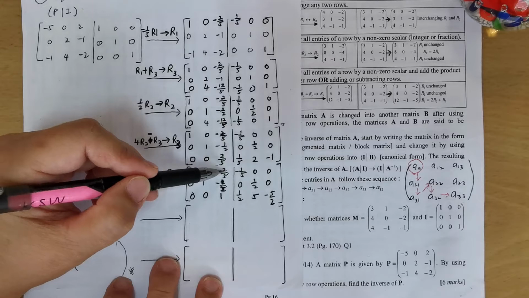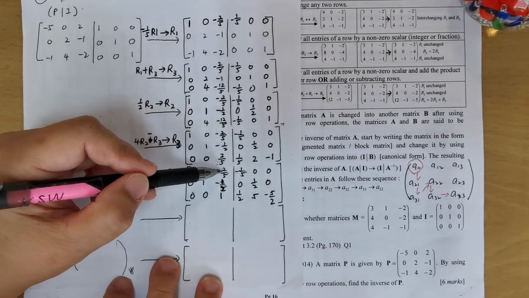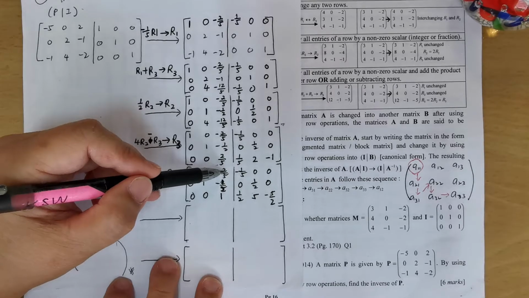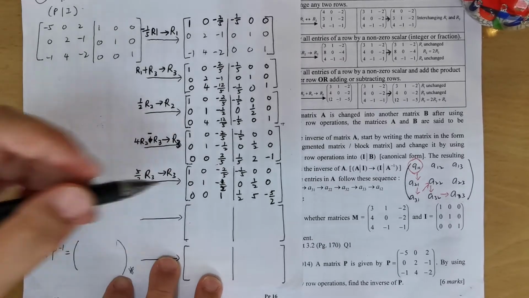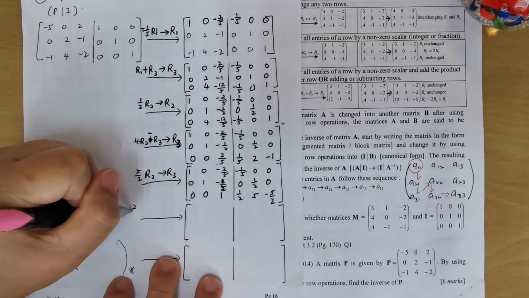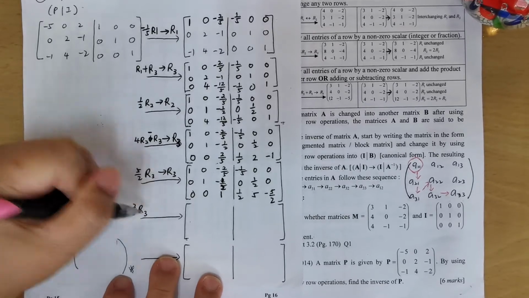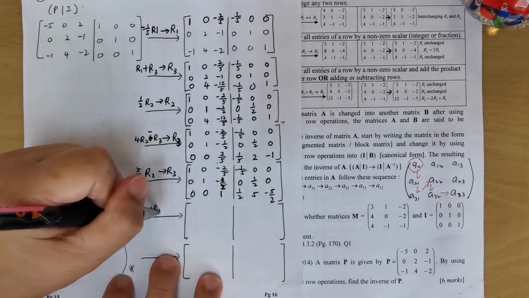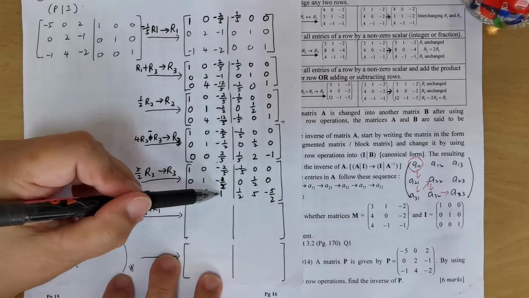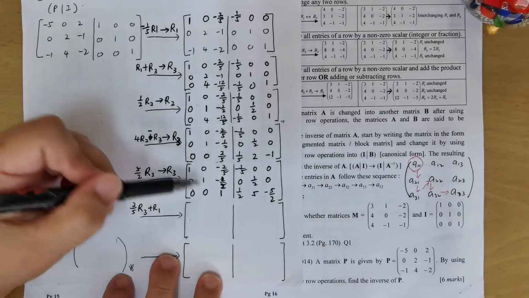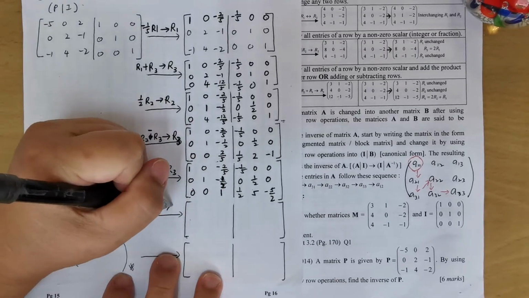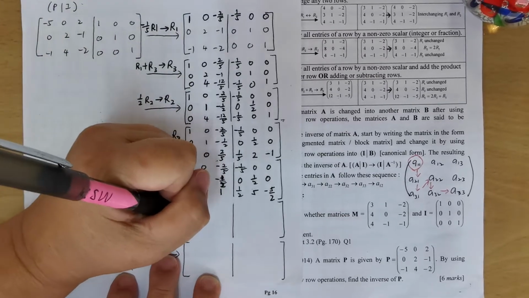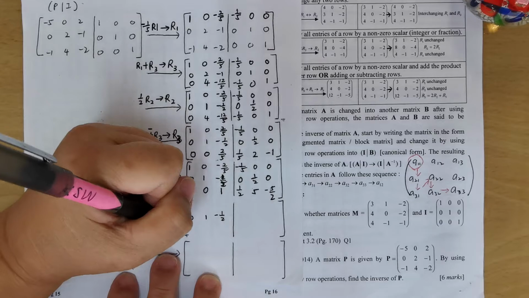This one must become 0. So to make this one 0, I see 2 over 5, plus 2 over 5. So I see 1 here. So that means I'm going to multiply 2 over 5 to R3, then plus R1. R3, I'm going to multiply 2 over 5, then add to R1, and become a new R1. So R1 is going to change, others remain the same.